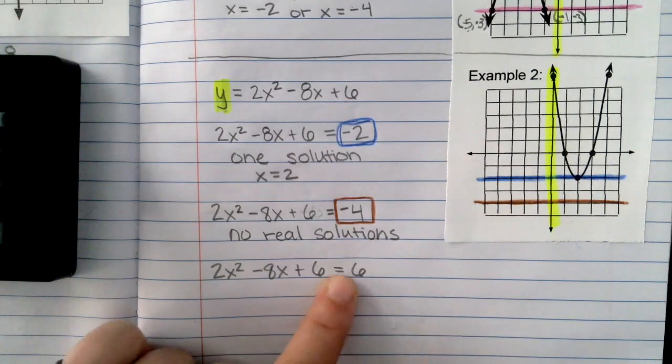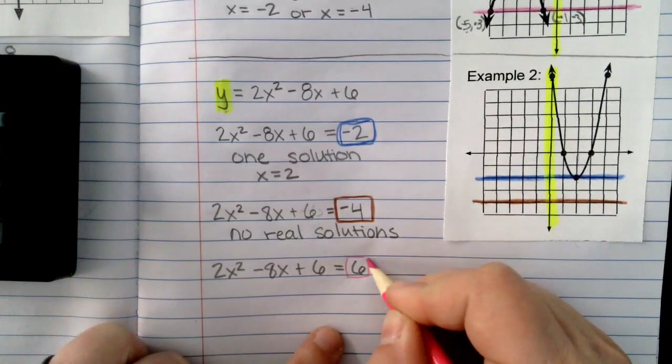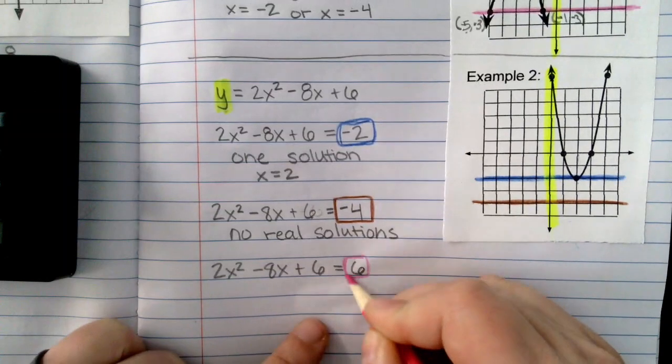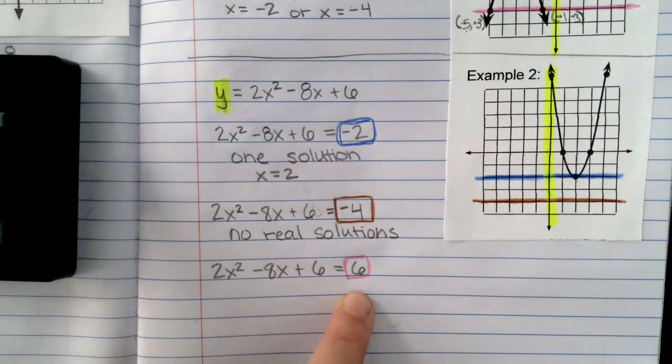So where on my graph will I find that 6? Up 6. 1, 2, 3, 4, 5. Whoop. There was a 6 there. We're just going to pretend it's right here, okay?